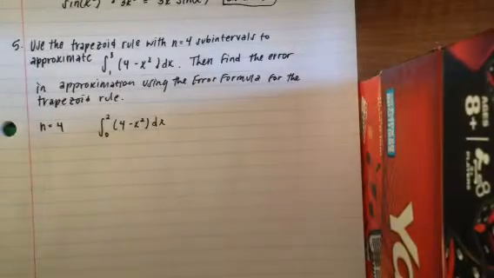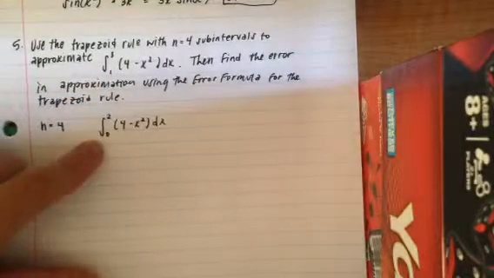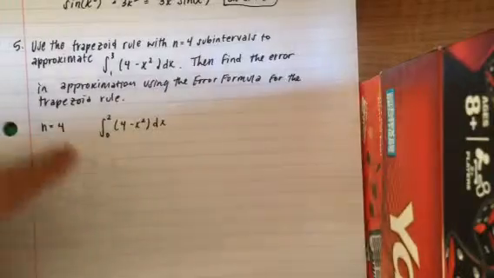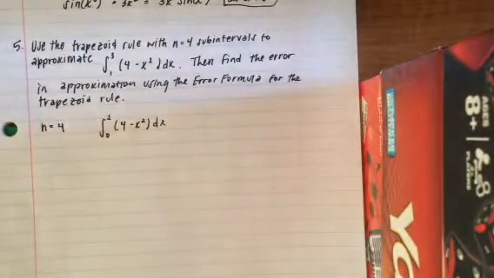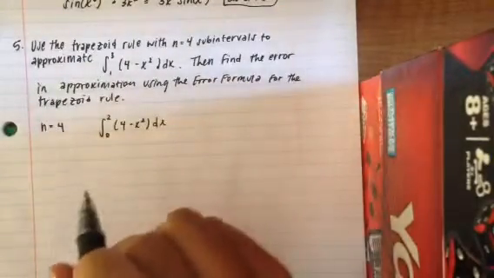Okay, so this is number 5. That's the original equation with a 3 and a 1 on top. I'm changing that to a 2 and a 0 and leaving n the same. But then I also have to find the error in approximation, which I don't think I even did on the test.